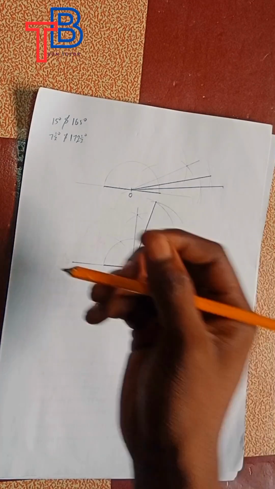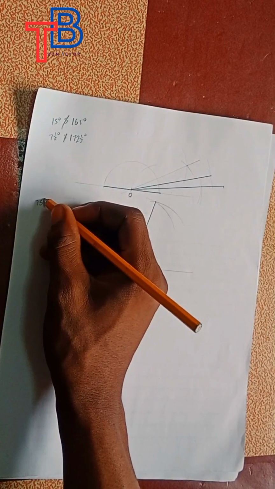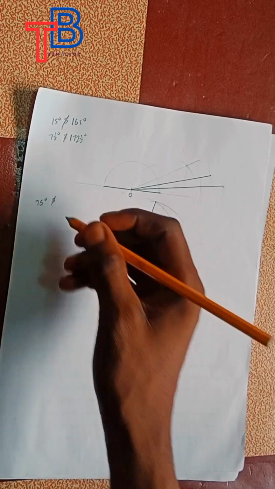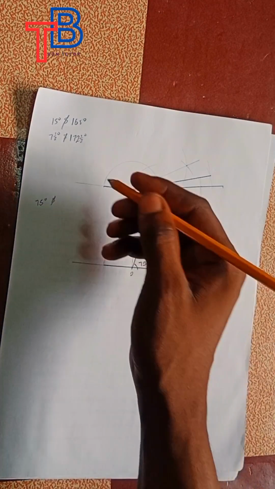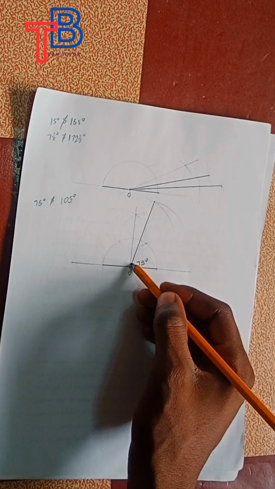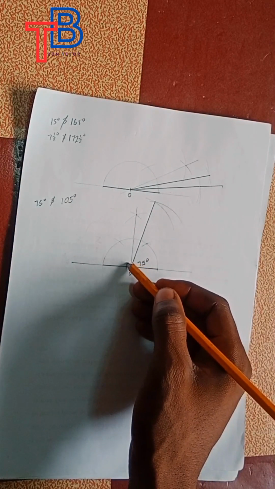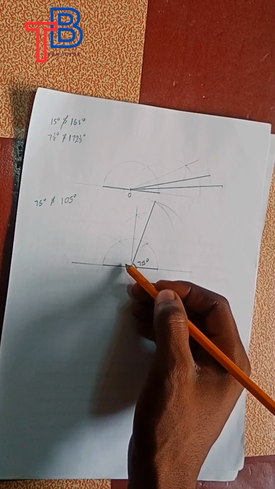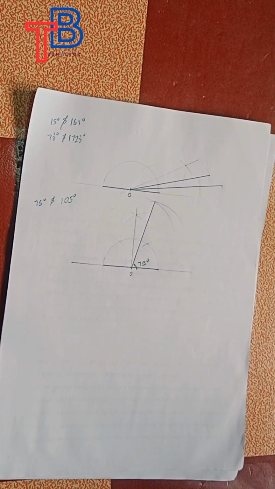And if I construct angle 75 degree, that means the other angle I'll be having at the other end is 105 degree, which means if this place is 75 degree, the angle at this side here is 105 degree, which means I constructed angle 75 and angle 105 degree.